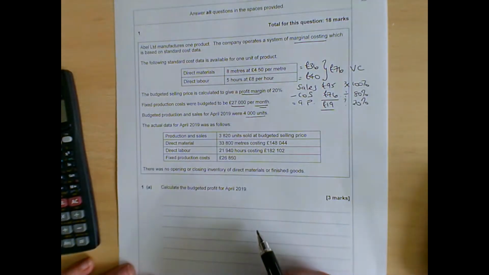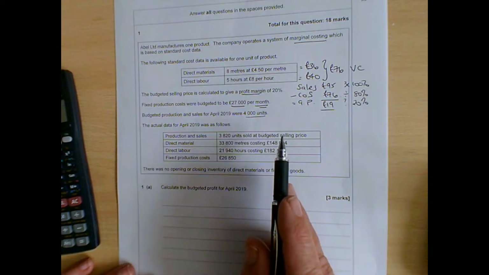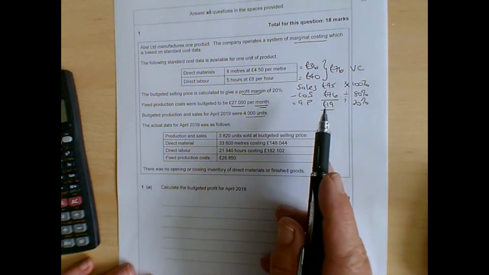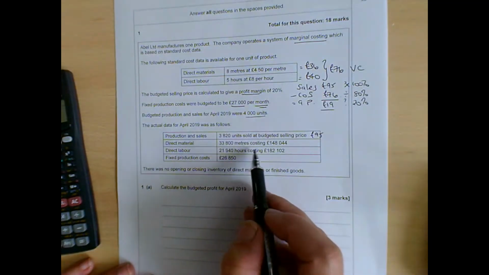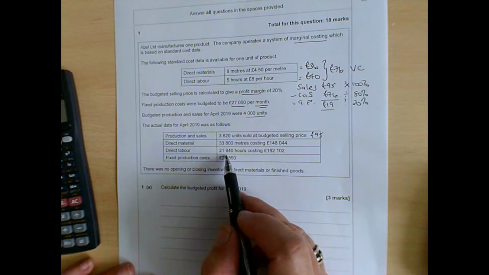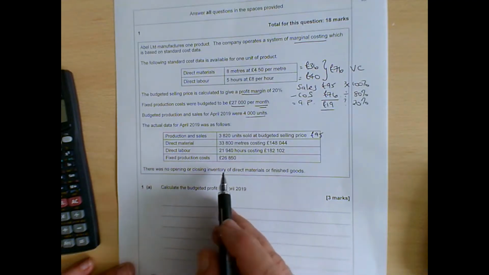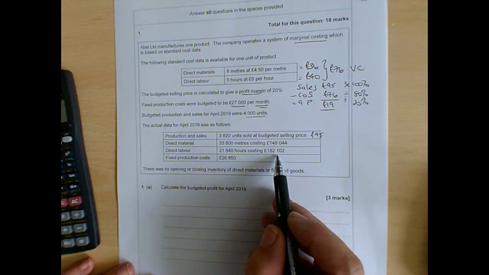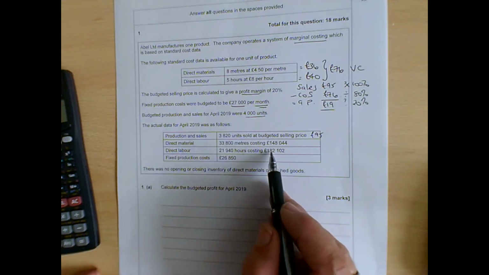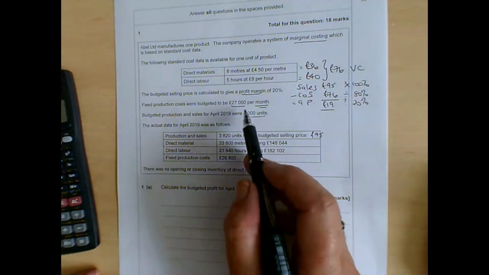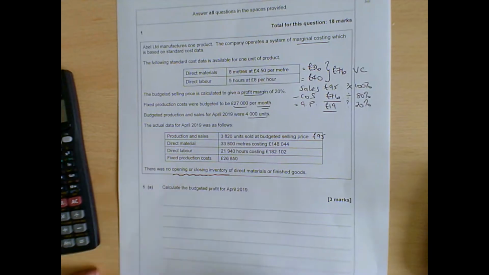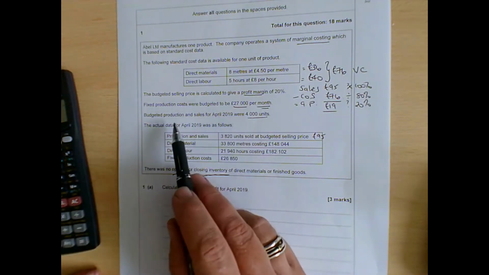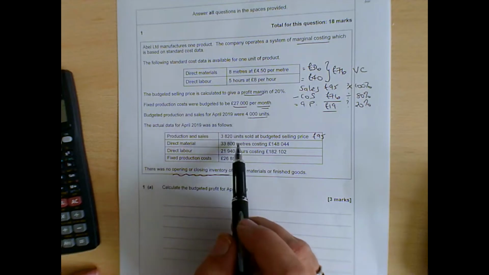And then they've given us some actual data for April 2019 about the number of units that were sold, and the fact that they were sold at the budgeted selling price, which we've had to work out, £95. They also give how much material they've used with the total cost, and how many hours it took to produce the 3,820 units, and at what cost, and then the fixed production costs, which we can see are slightly under the budget. And it reaffirms that there was no opening or closing inventory of direct material, which correlates with the fact that the 3,820 units were produced and sold.